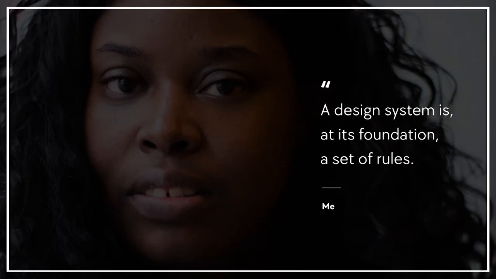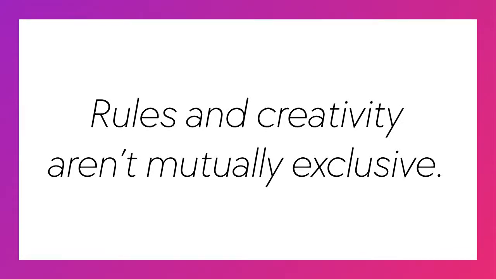And the good thing about this particular definition is that it means that rules and creativity are not mutually exclusive. A big criticism I hear about design systems is that they inhibit creativity, or they stifle designers, or they make everything look the same and too rigid. And if you think of it as just a set of rules, you can very easily see that rules can be broken. You can go outside of the system if your use case really does invoke that.